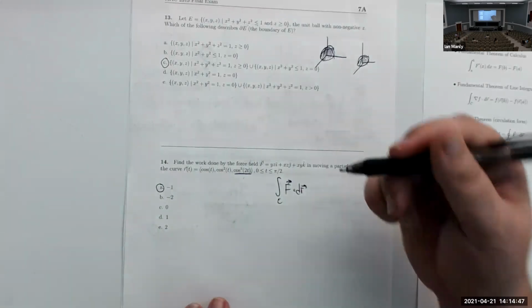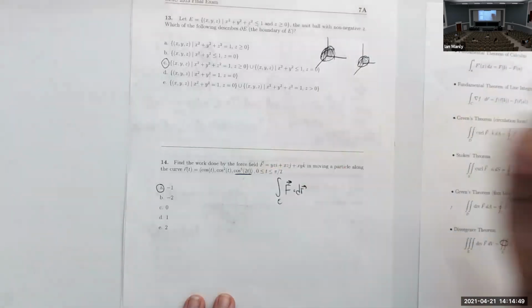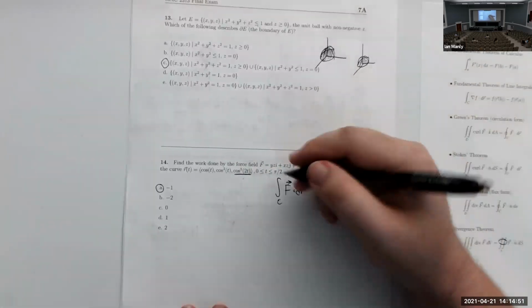Oh, yeah, Ryan's already got it. That's right. It's got to be conservative right here. So we're hoping that this vector field is conservative. Okay, if it's not, then unfortunately we're going to be stuck integrating cosine to the 8th or whatever.